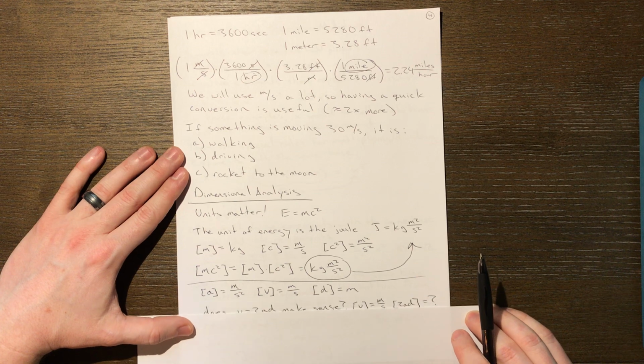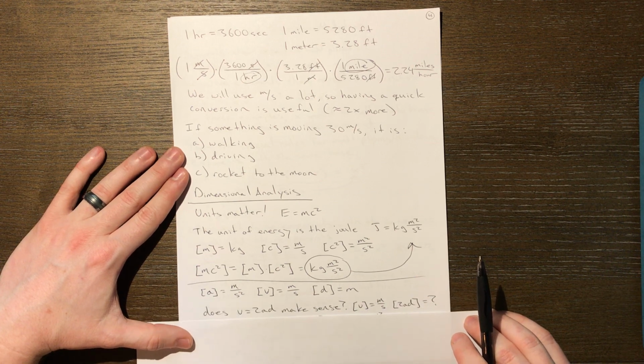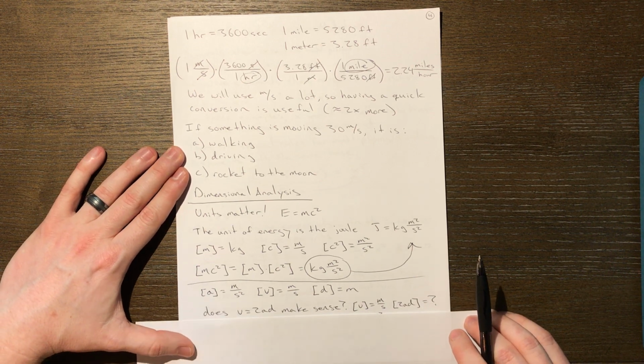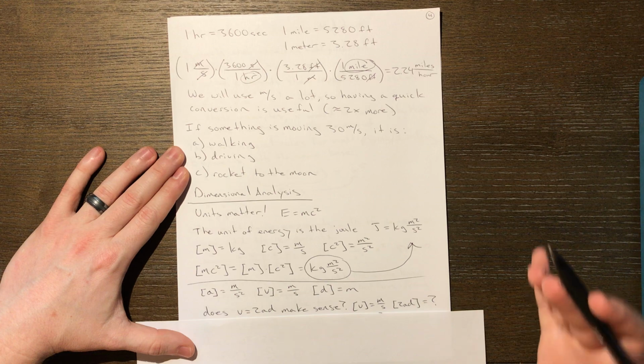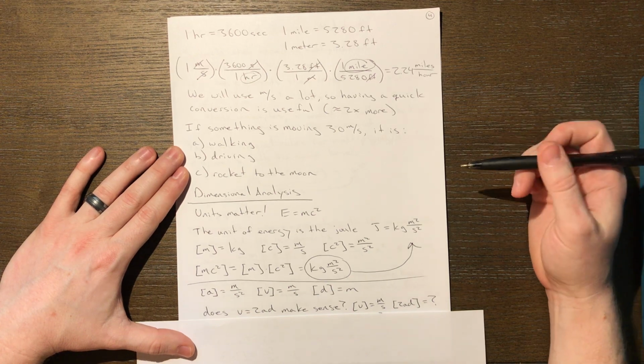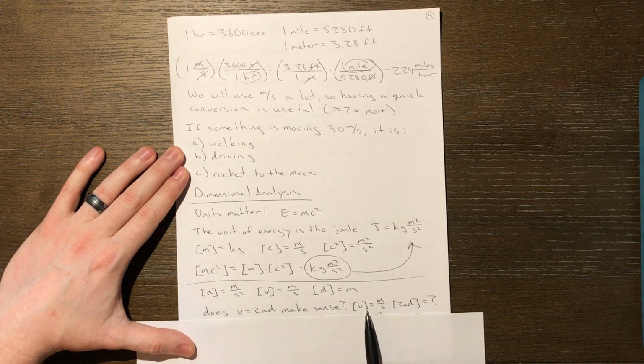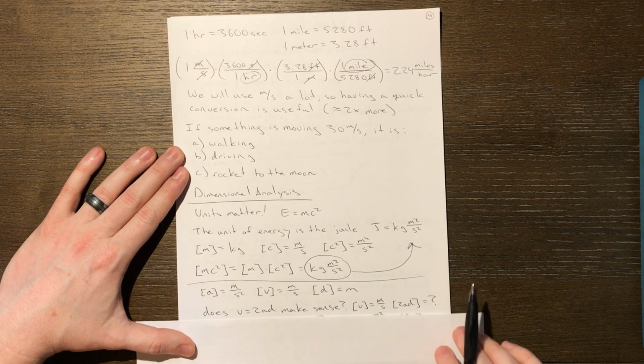So let's look at some pretend equations, or maybe they're real equations. Who knows? We'll find out. Does the equation V equals 2AD make sense simply from a dimensional analysis standpoint? Well, the units of V are meters per second. We've already been given that. What are the units of 2AD?